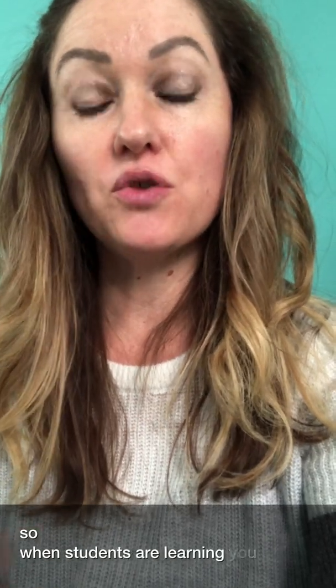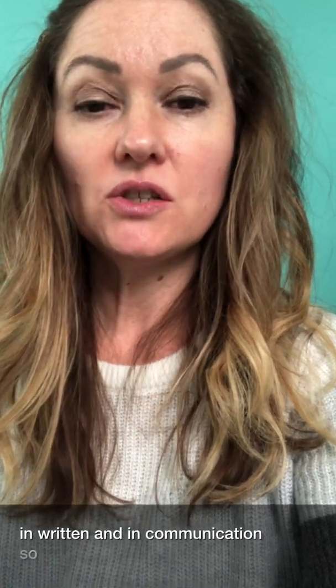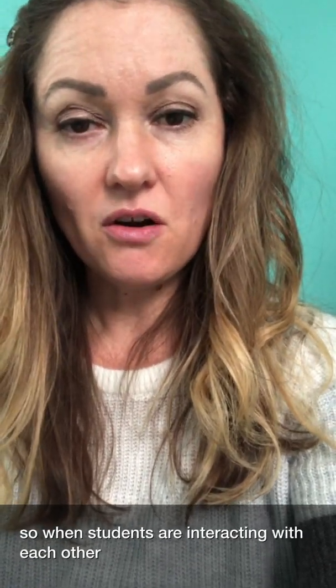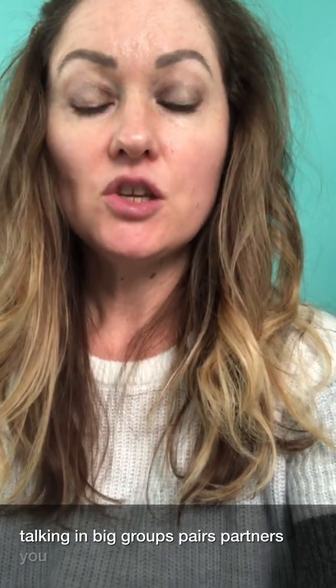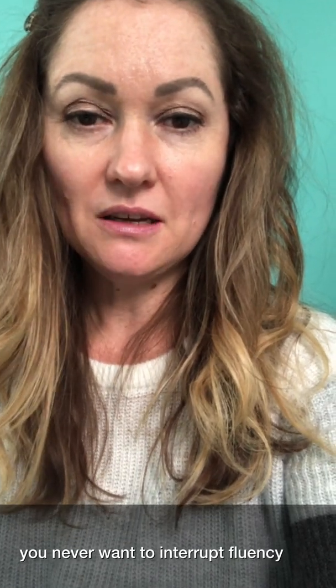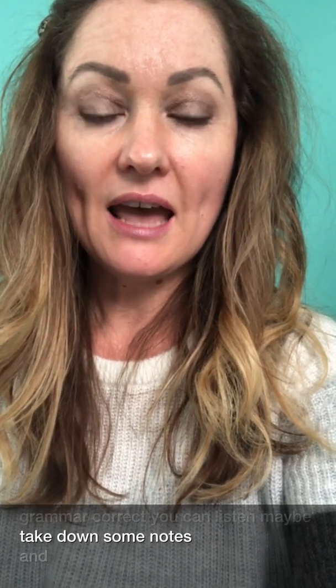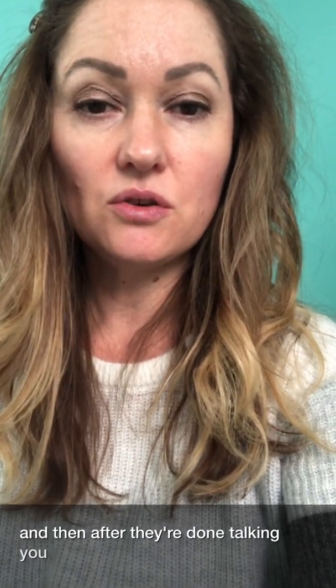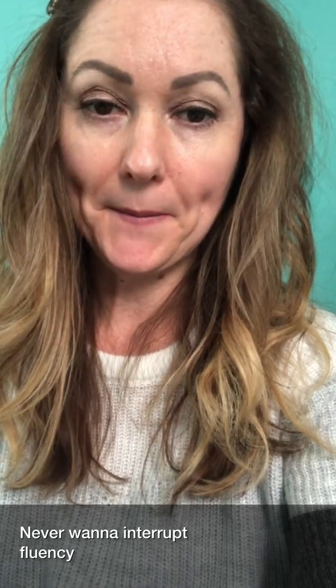When students are learning, you want them to have a lot of practice in written and in communication. So when students are interacting with each other or interacting with you or talking in big groups, pairs, partners, you never want to interrupt fluency to grammar correct. You can listen, maybe take down some notes, and then after they're done talking, you can go over errors with the class, common errors that you heard, or give students individual feedback, but you never want to interrupt fluency.